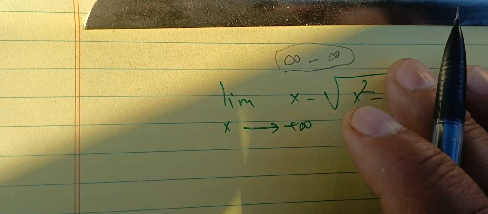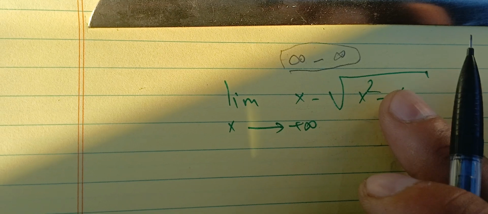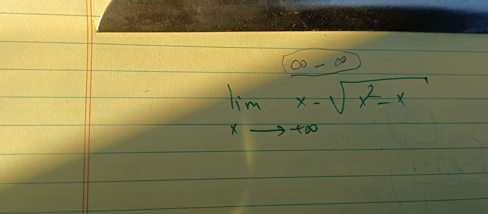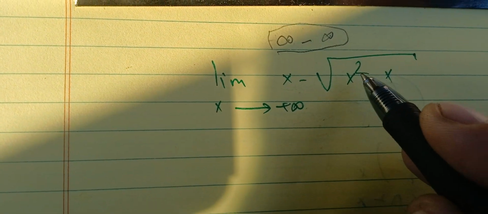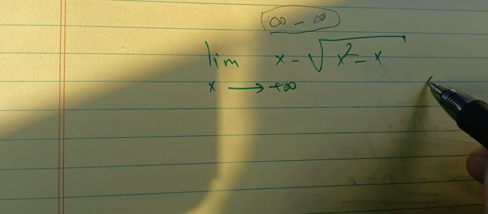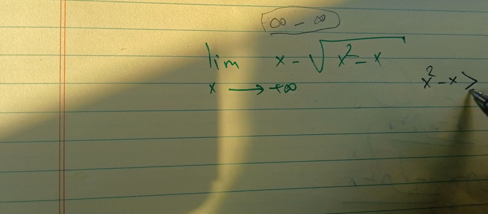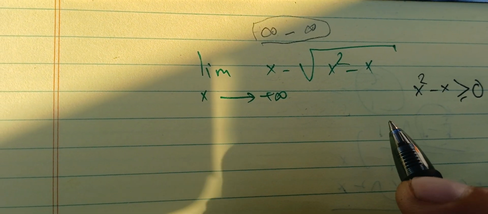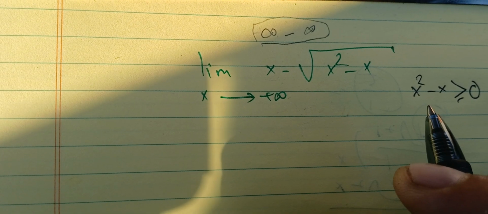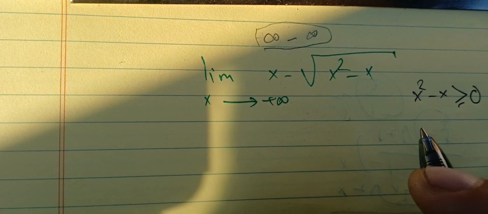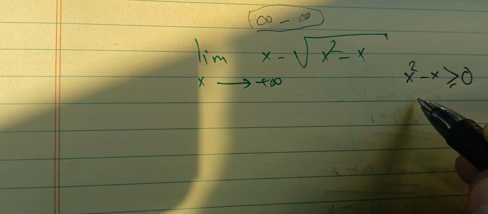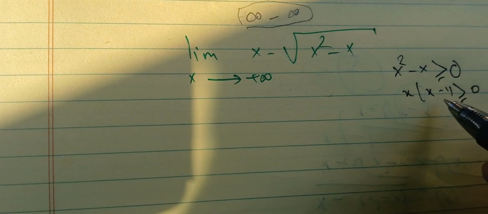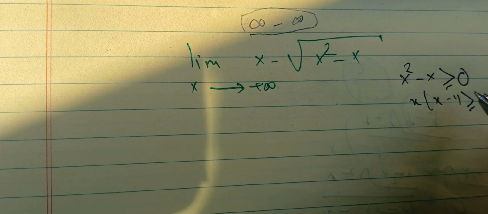But before doing so, we need to find the domain of definition here to see if we reach infinity. So the condition that we need to be able to define the square root is that we need x squared minus x bigger or equal than 0. This means, because we are interested in infinity, that x times (x minus 1) is bigger than 0.